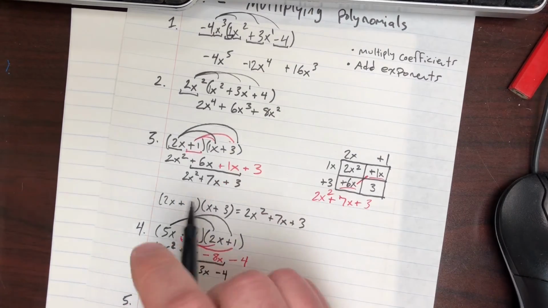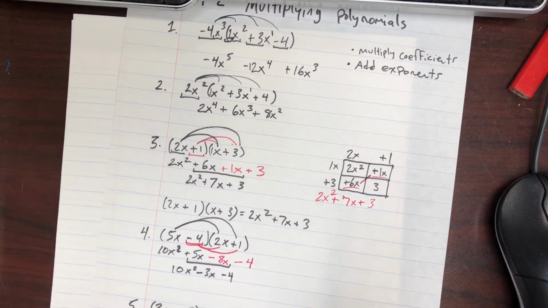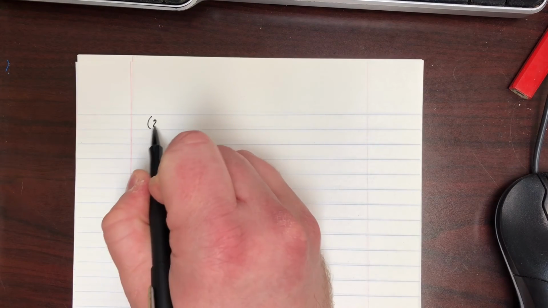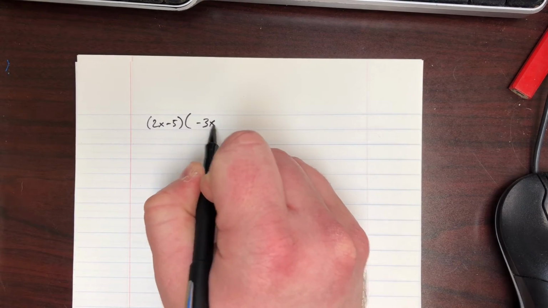All right, so the last level that we reach is, well, okay. To be fair, there is no last level. You can always make these bigger and more complicated. But if you remember, we went from one piece times a bunch of things to two pieces times each other. We could do two pieces times three pieces.